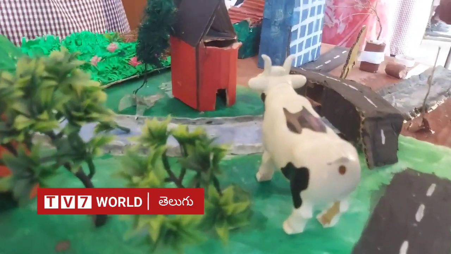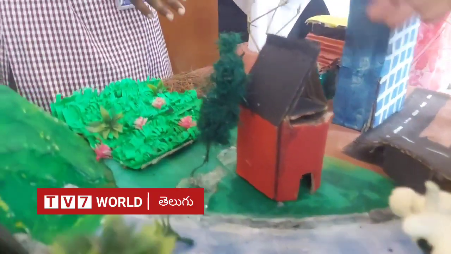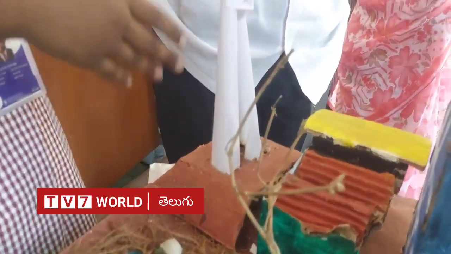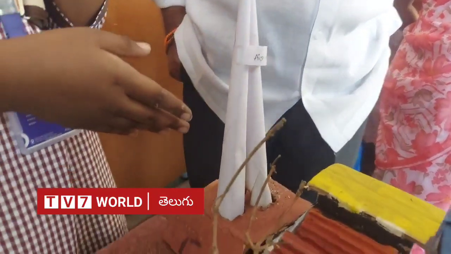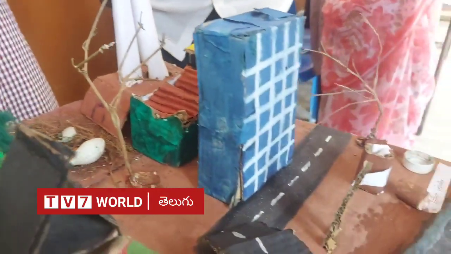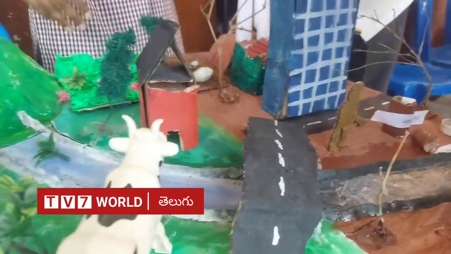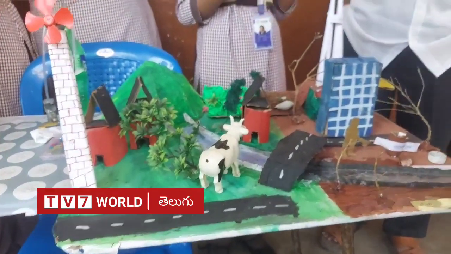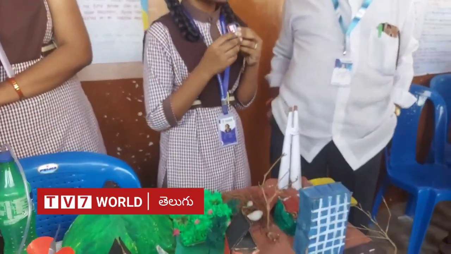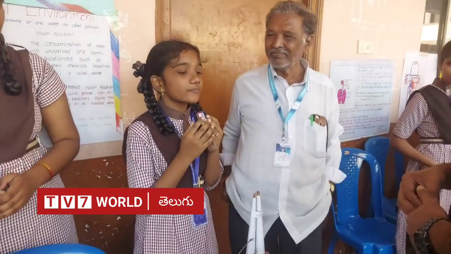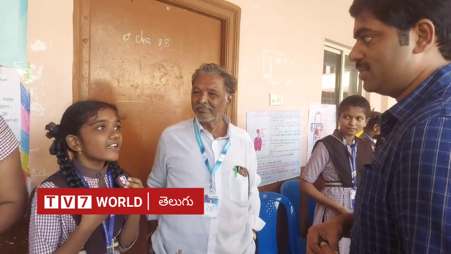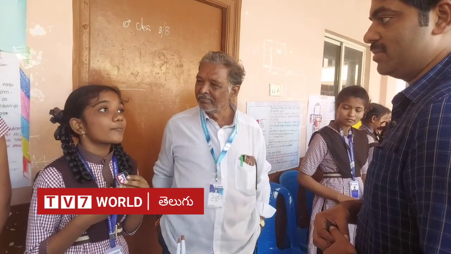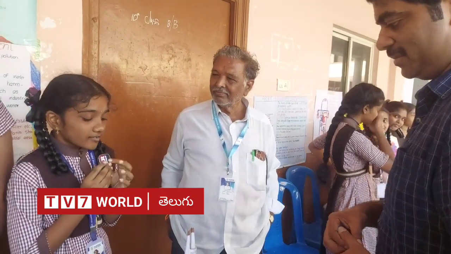But today, this is our now. Now we have factories, and our air is getting polluted, and our water is also getting polluted. Because of factories, throwing garbage in lakes and rivers, and burning crackers in festivals, we are polluting our environment.